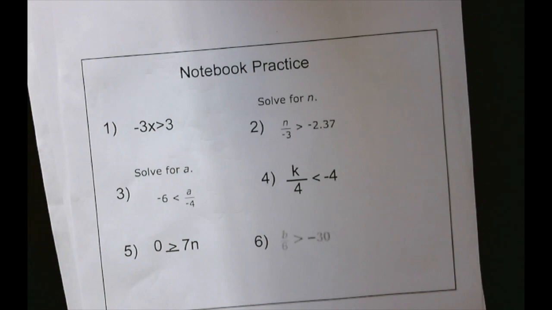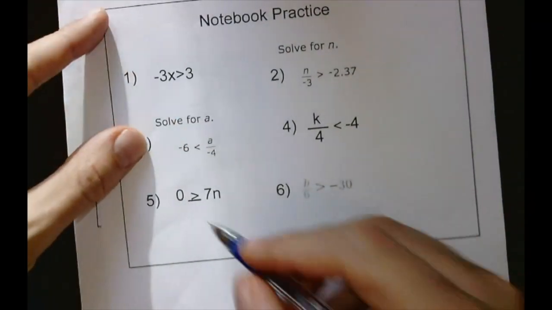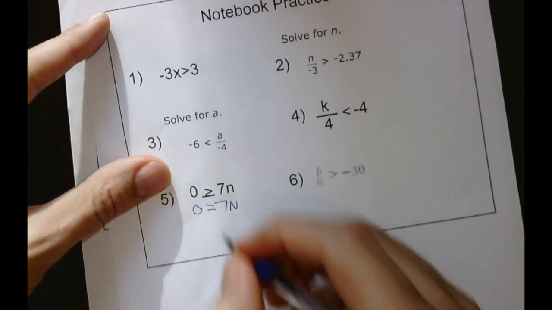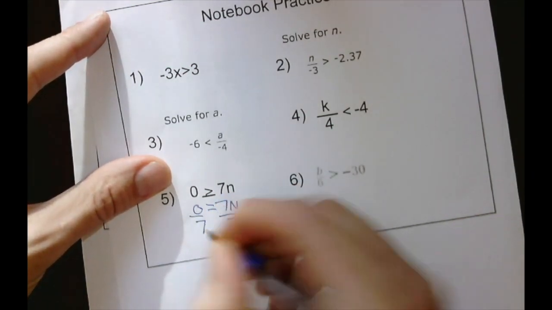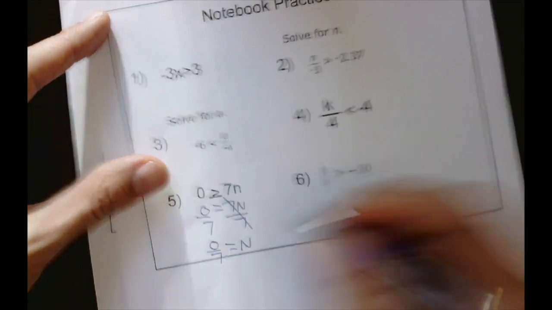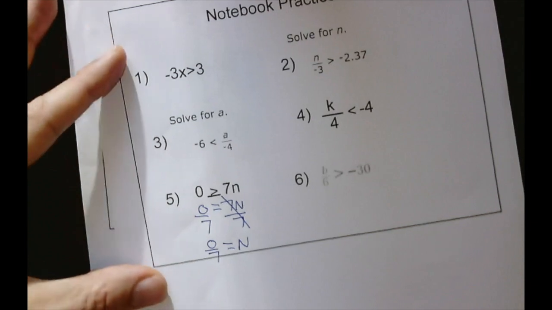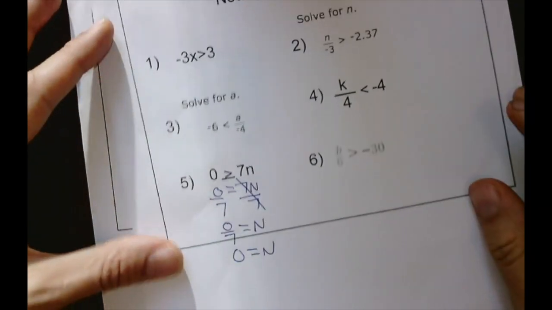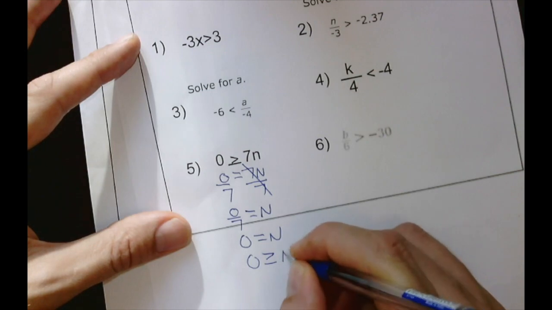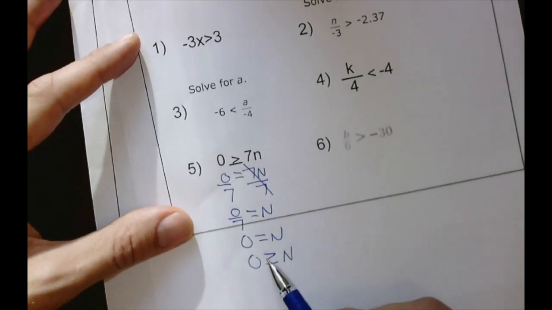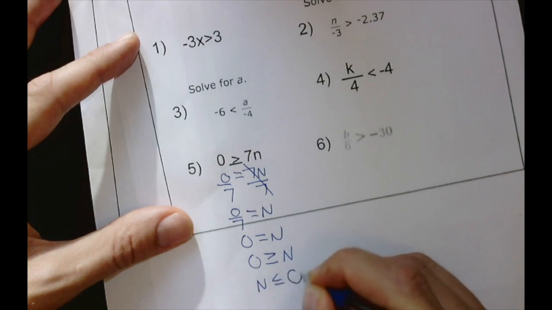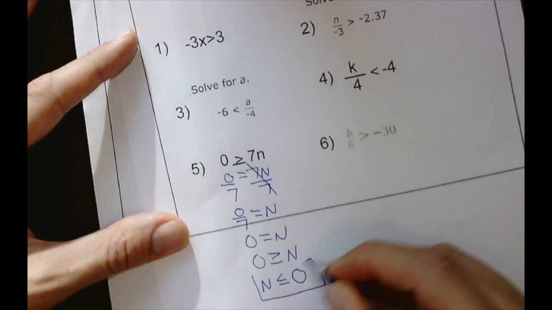Number 5. 0 is greater than or equal to 7n. I'll start off by turning my inequality into an equal sign. Now I have 7 times n, and to undo this, I'll divide both sides by 7. The 7's cancel out, and now I have 0 over 7 is equal to n. 0 divided by anything is 0. So 0 is equal to n. Now we want to turn our equal sign back into an inequality. To be consistent with our other questions, we want to rewrite this so it's n is less than or equal to 0. So then our answer is n is less than or equal to 0.